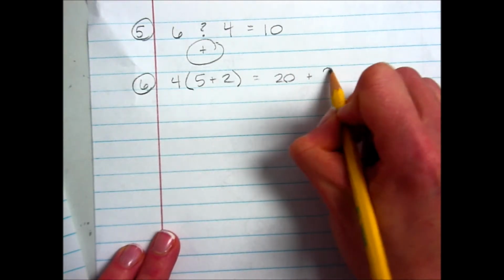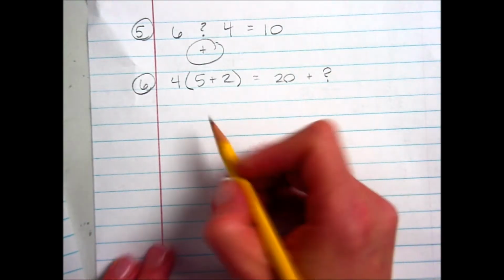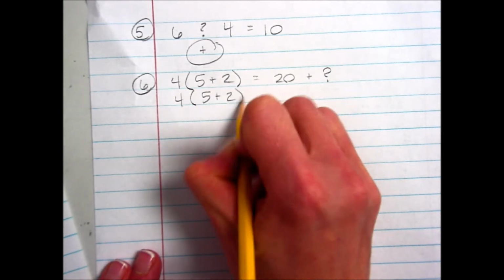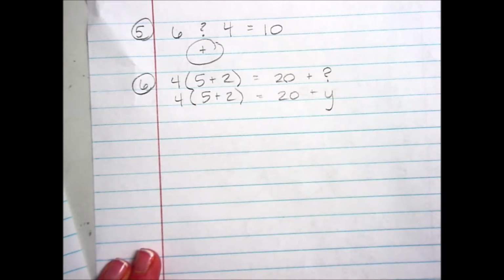I noticed that they put a question mark in the unknown spot instead of a variable. But since we are used to solving for variables, we will go ahead and plug in a variable for that question mark. And then the objective now is to solve for y. We want y to be all by itself so we'll know what the value is.